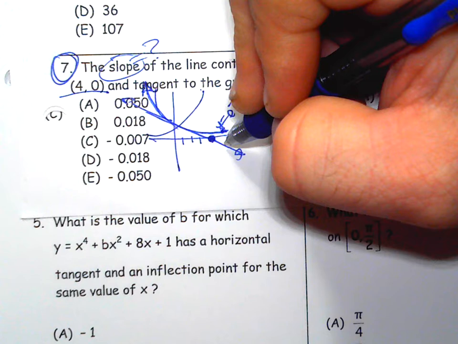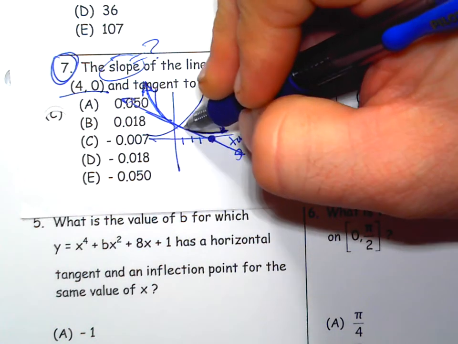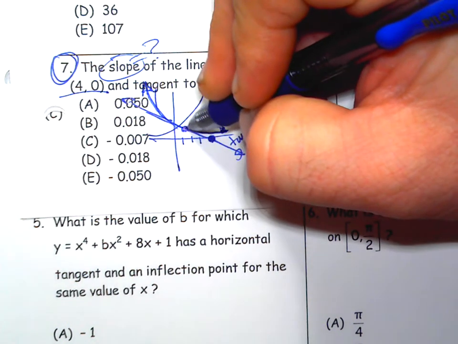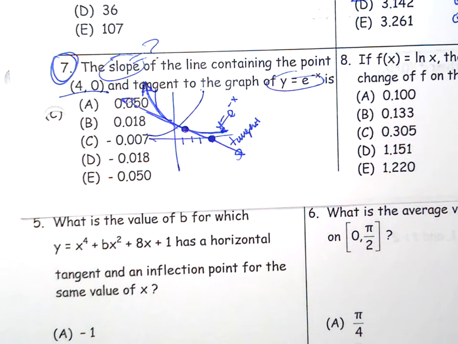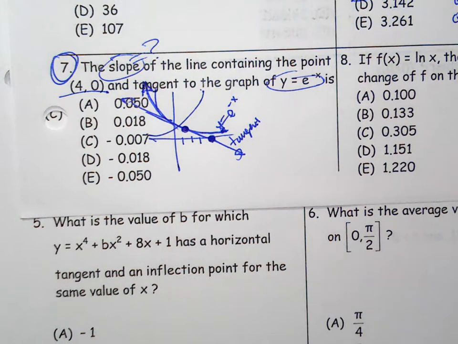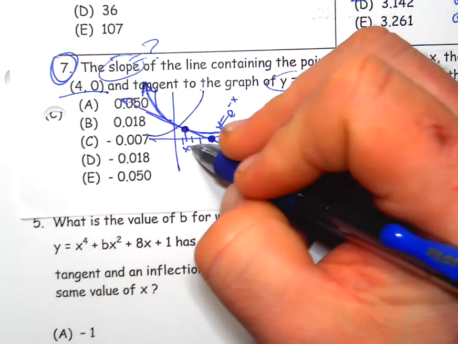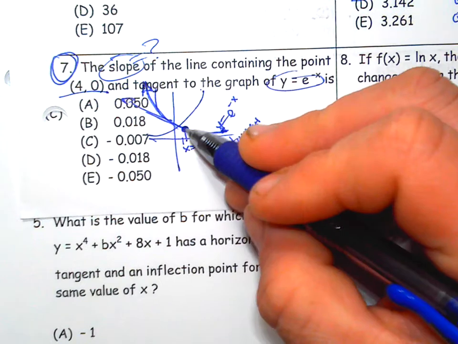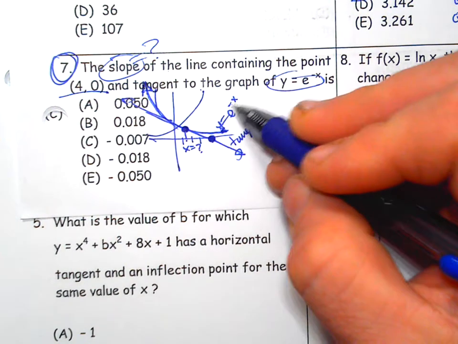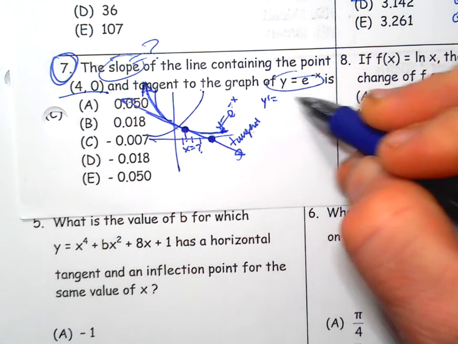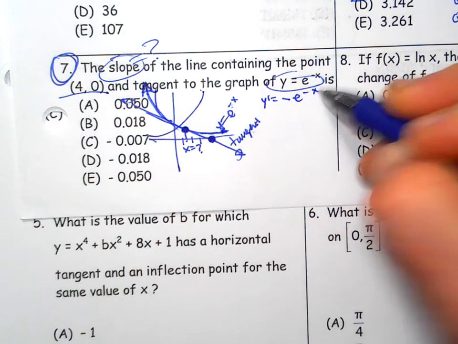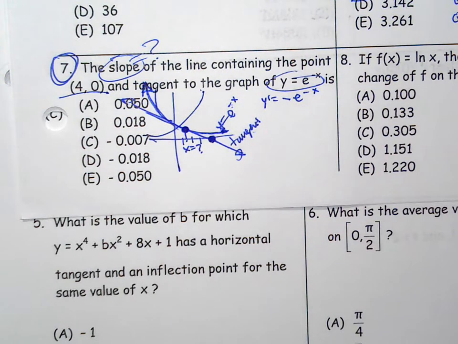Now, to find the slope of this line, I think we have to figure out where this is tangent to the graph. I'm just randomly putting it there, but we've got to figure out where this is happening. Once we figure that out, we can get the slope of the tangent line by just taking the derivative: y prime equals negative e to the negative x. So once we have the x, then we'll be good.